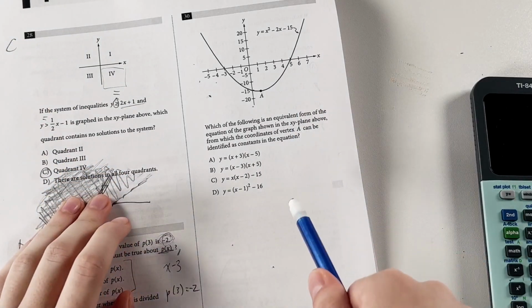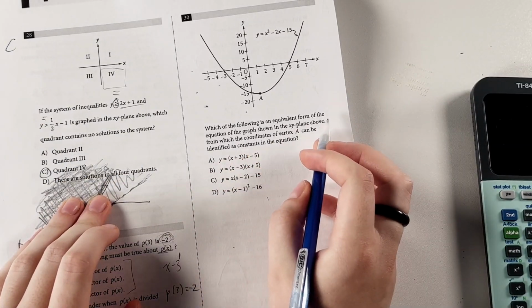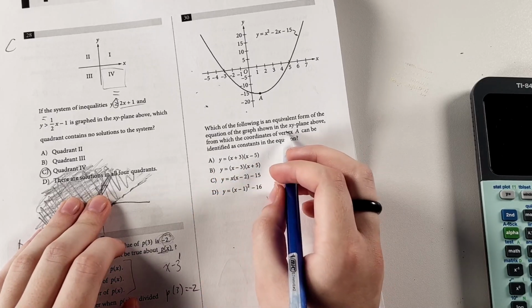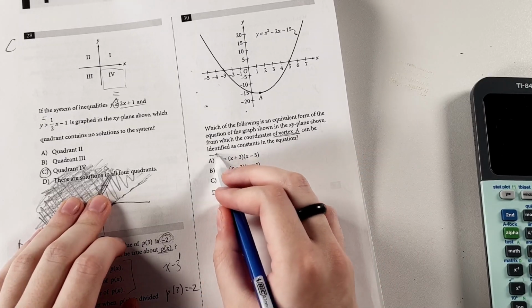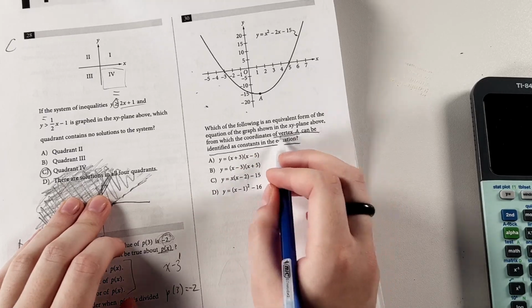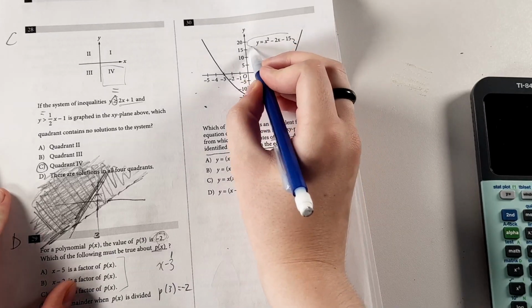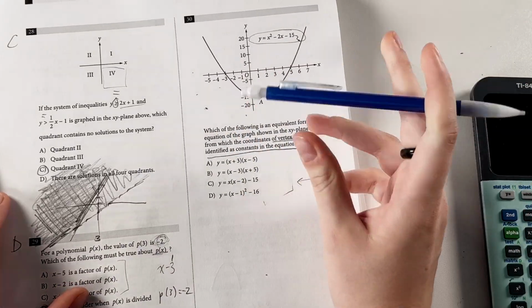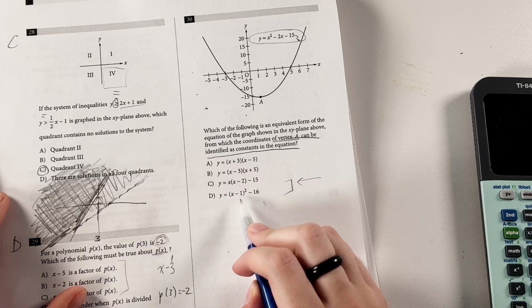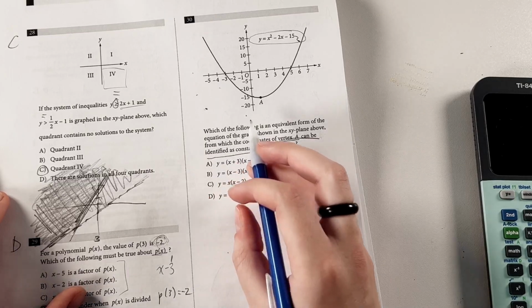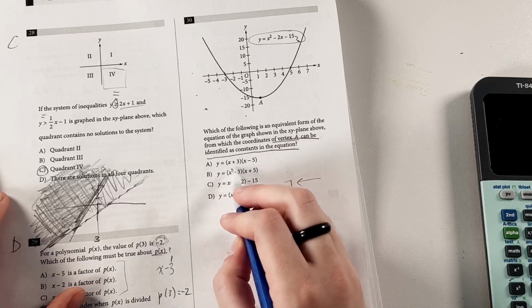Now this is a very mean one. Which of the following is an equivalent form of the equation of the graph shown in the xy plane above, from which the coordinates of vertex A can be identified as constants in the equation? Here's the key. So there are multiple ways to represent quadratic equations. This standard form that they give us is one of them. There's also a thing called vertex form, where the vertex of the equation is represented in the actual equation. And then you can also represent it with its roots represented.